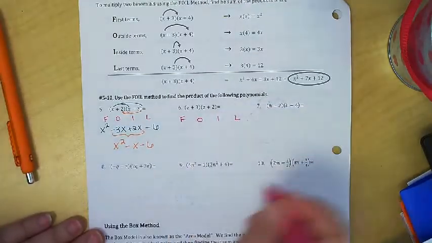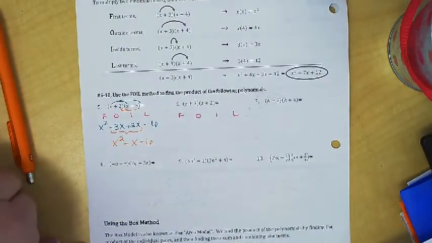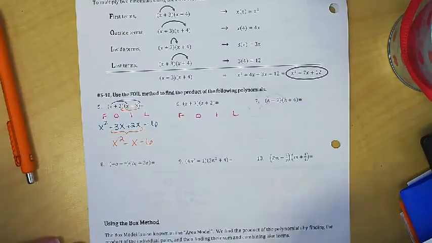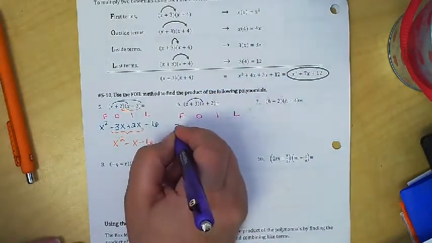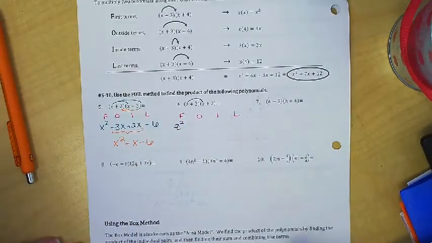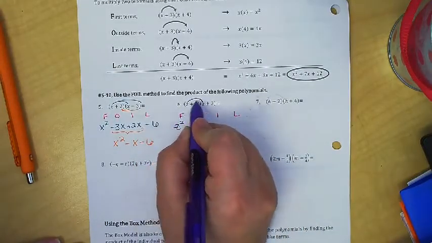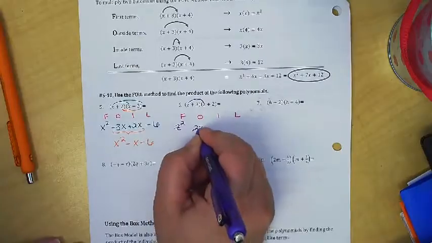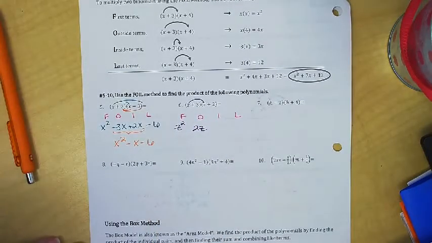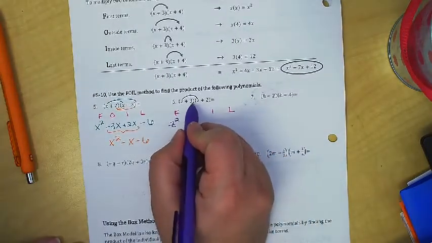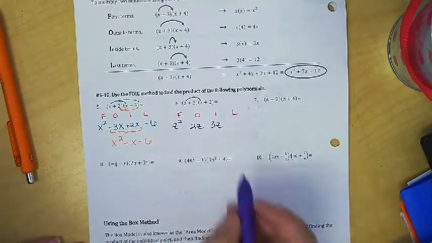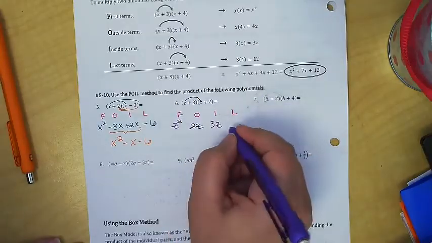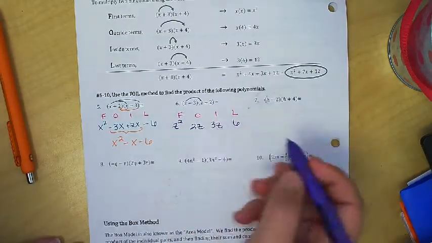I always just write out my FOIL there. So if we do it with FOIL here, the first 2 terms are the z times the z. So z times z is z to the 2nd power. Outers, z times 2, which is just 2z. And then our inner terms, 3 times z is 3z. And then the last 2 terms, which is the 3 times the 2. 3 times 2 is 6.